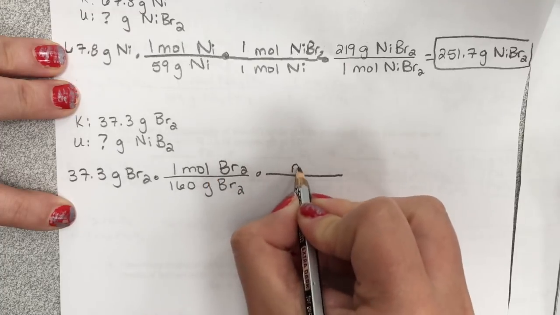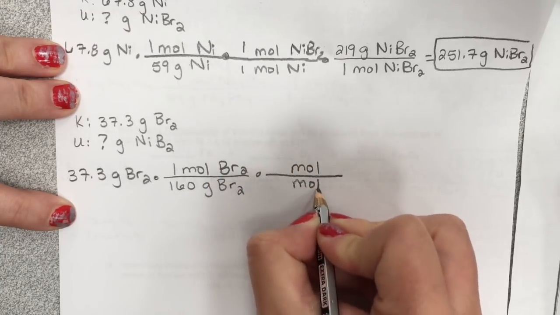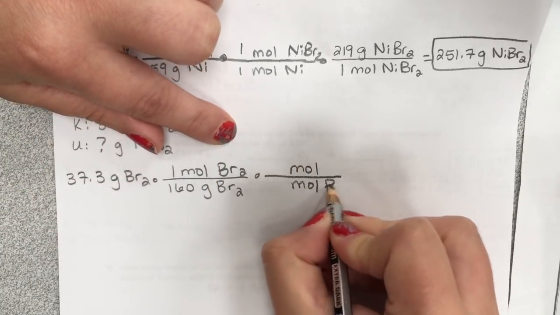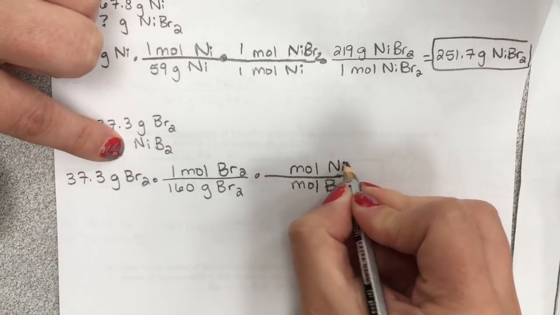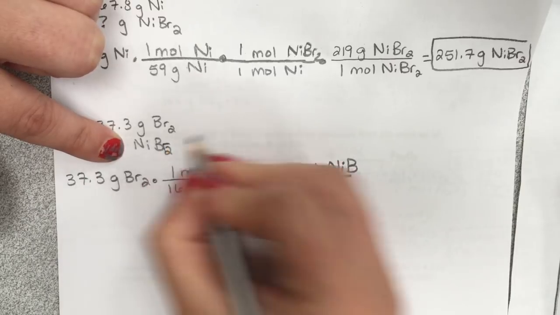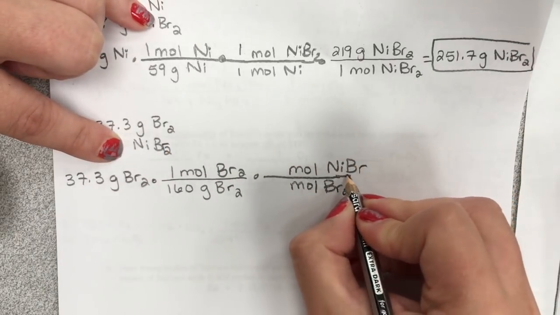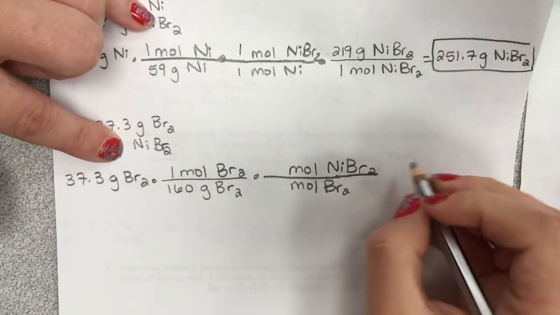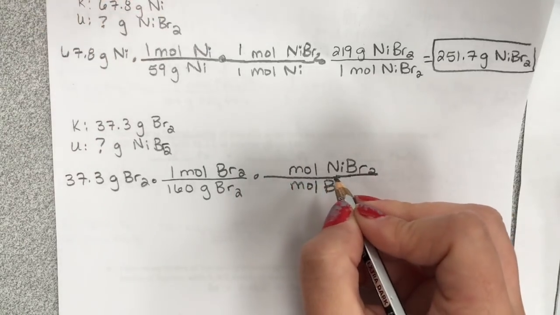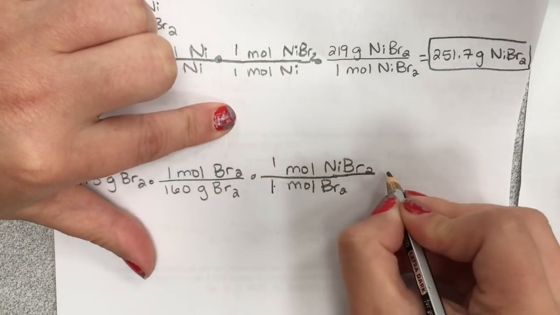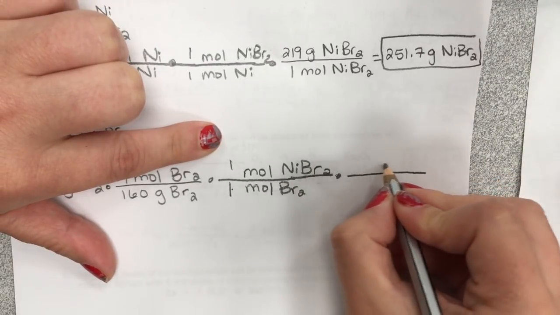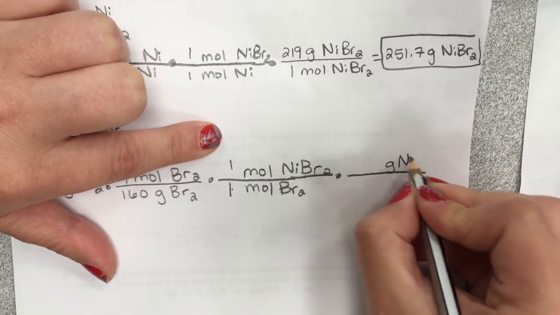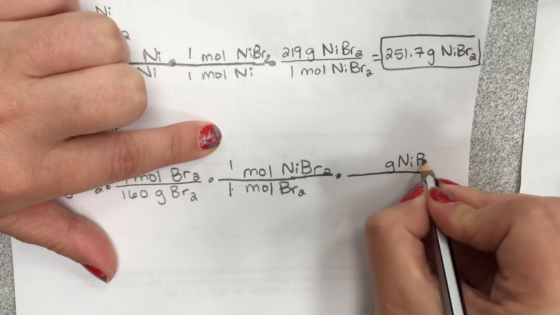Then the mole-to-mole ratio. The known goes on the bottom to cancel it out, so we can start talking about our unknown on the top, which is nickel bromide. It's all a 1-to-1 ratio. Now we need to convert this to grams of nickel bromide.